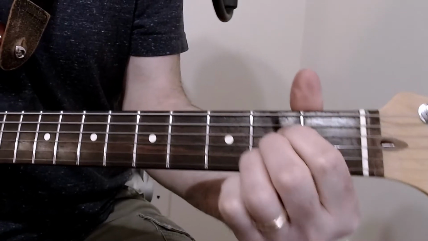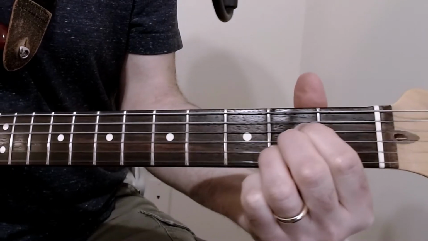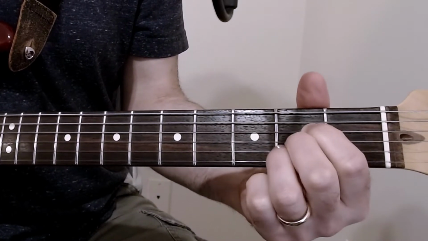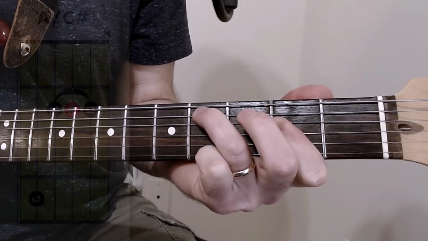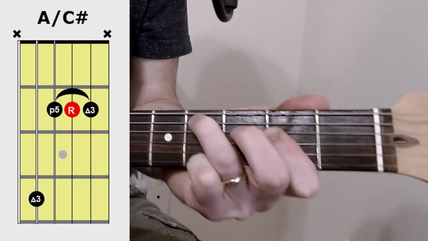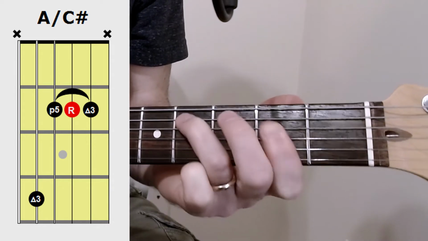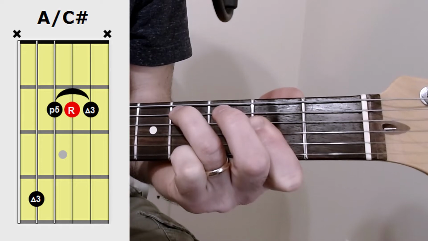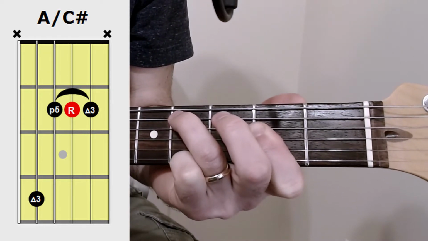So here's our regular A. And one of the places that you'll find an A with a slash chord is with a C sharp in the bass. You can see here, we're going to have an open A string on a regular A, and then when you add your C sharp, that's the 4th fret on the A string, it covers up that A. You can't hear the low A note anymore.